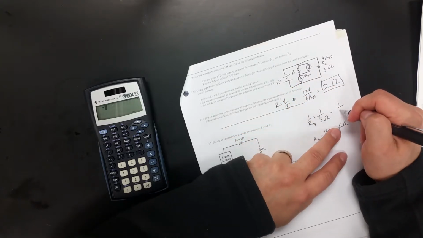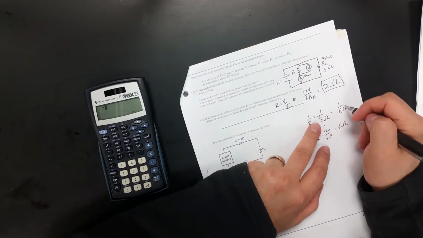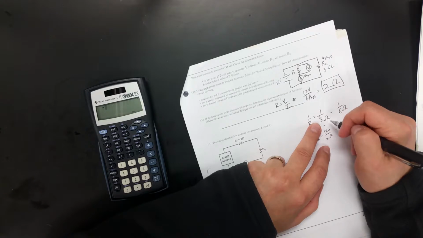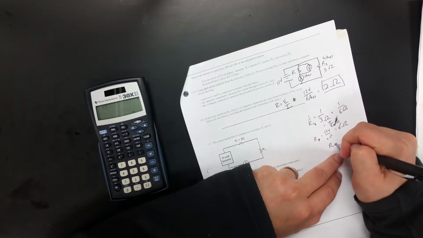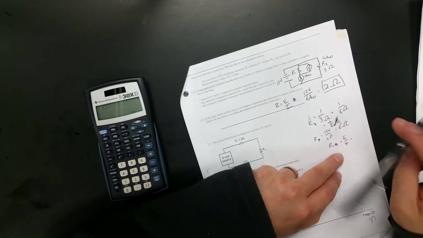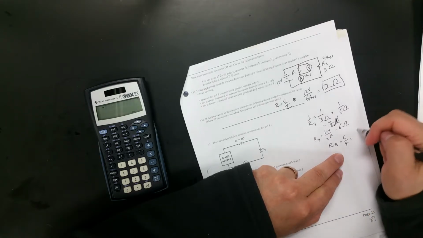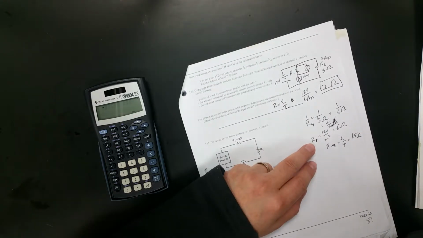So 1 over 3 plus 1 over 6 ohms is equal to 1/6 plus 3/6 is equal to 4/6. That goes underneath, by the way. So if that's the case, REQ equals 6/4. So 1.5. Why'd that not work out? What did I do wrong? I'm checking my work.